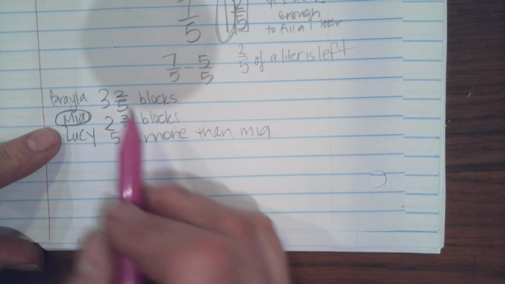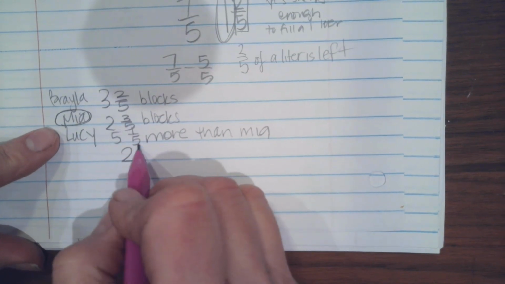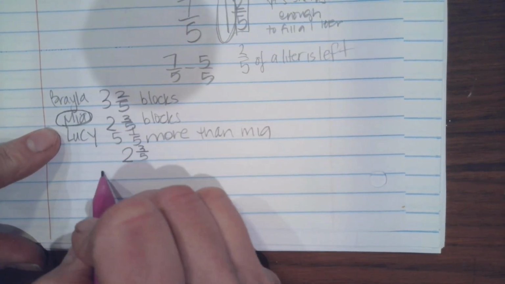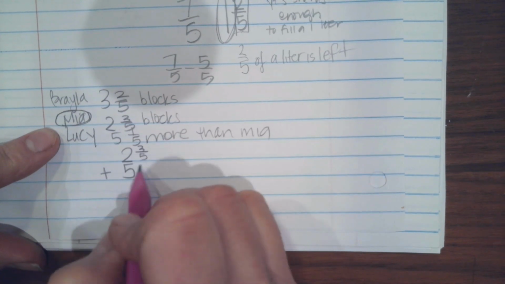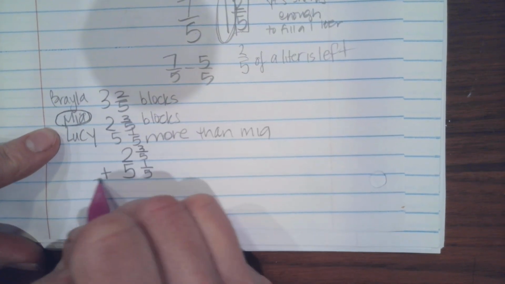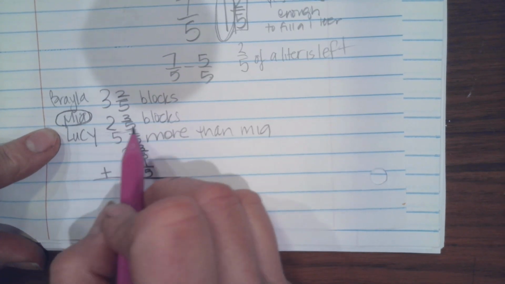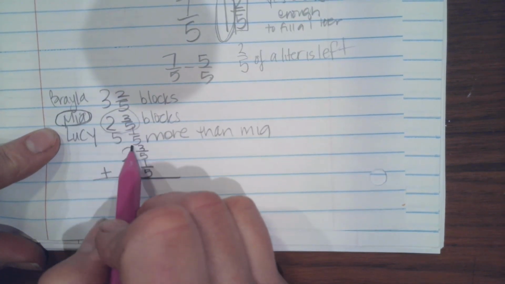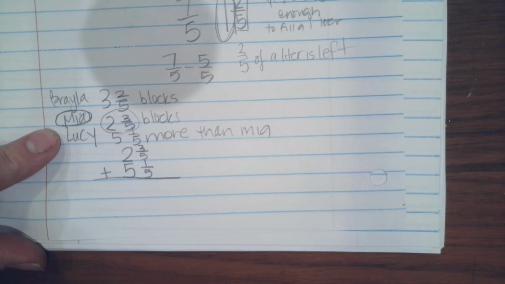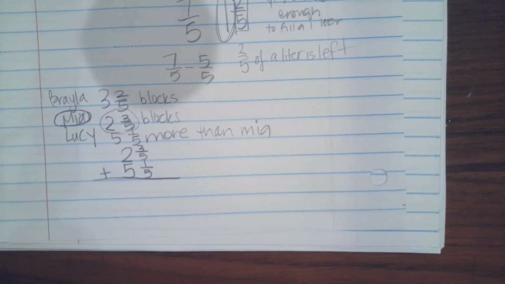So doesn't it make sense that we take Mia's score and add it to Lucy's, because she biked the same distance as Mia plus 5 1/5 more? Does that make sense to you?